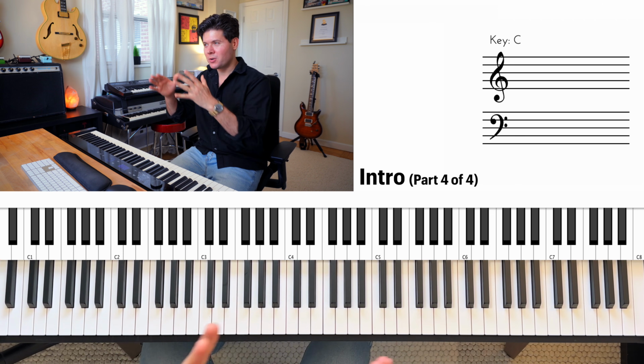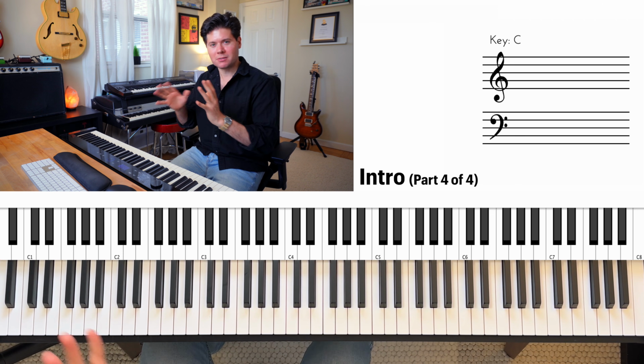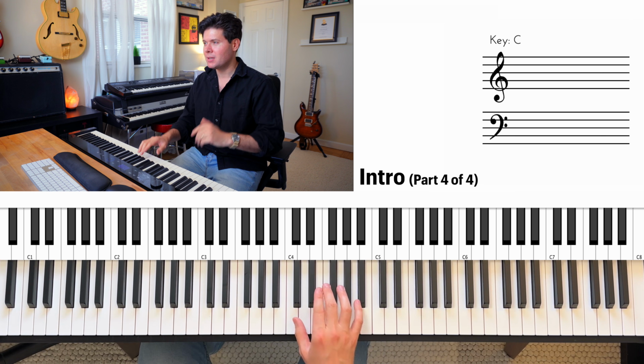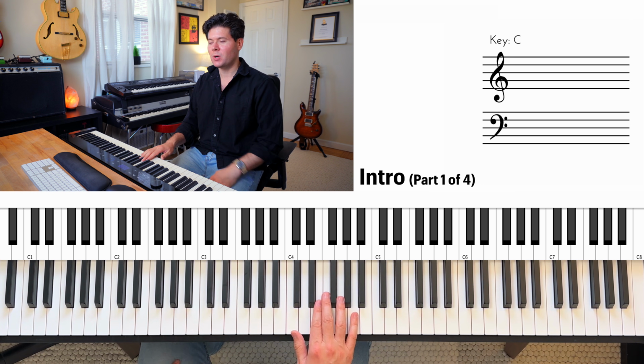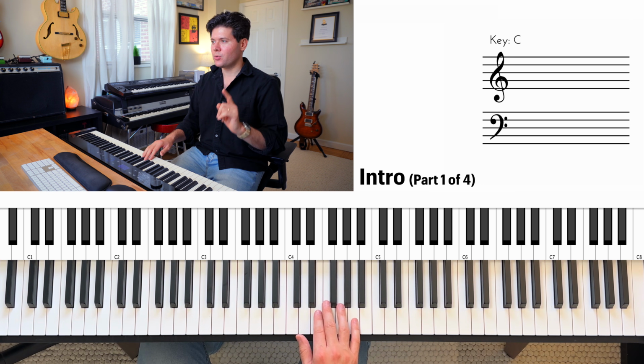So those are the 4 different patterns, the 4 different little chord progressions. So here's how all of them sound together, just with the right hand. 1, 2, 3, 4, rest.